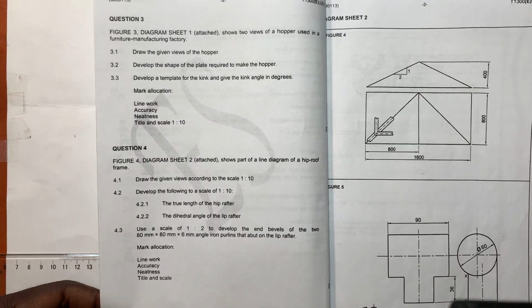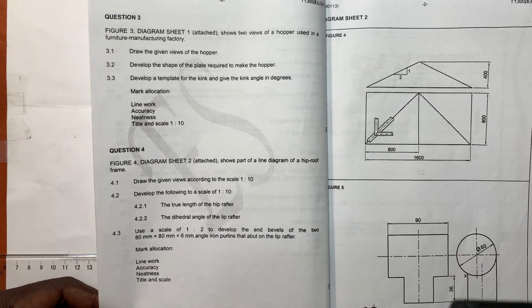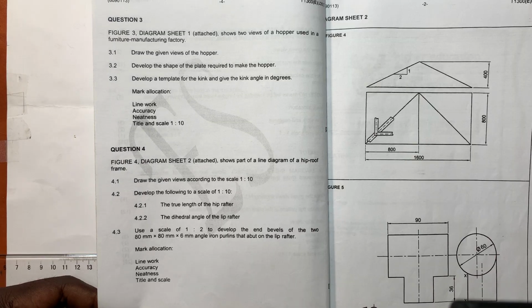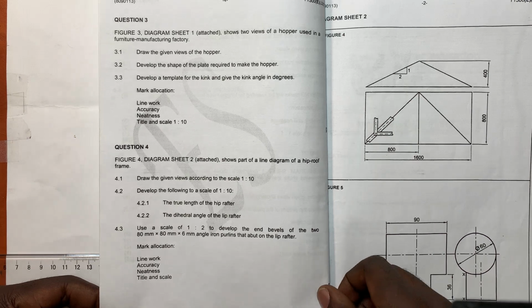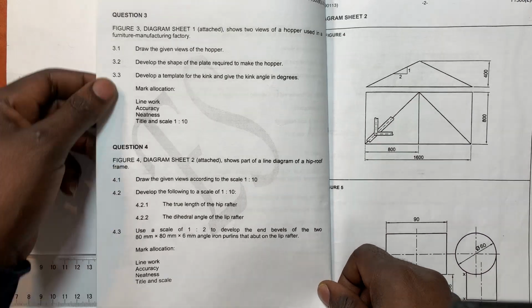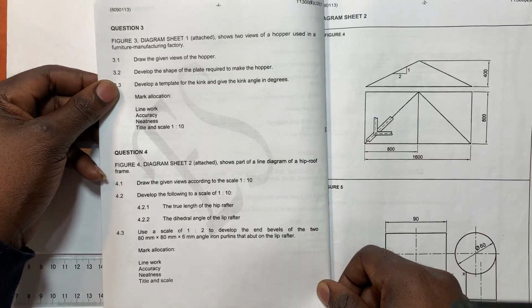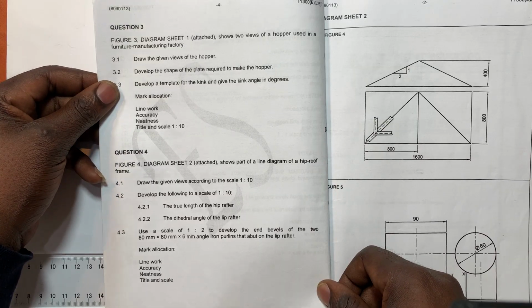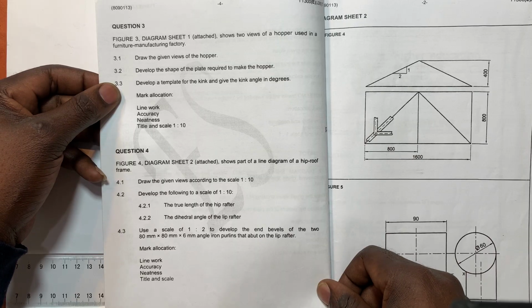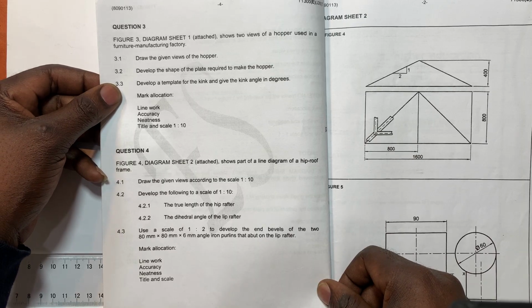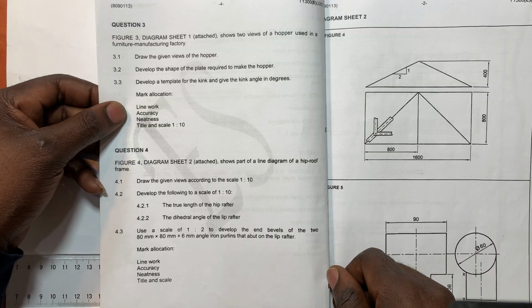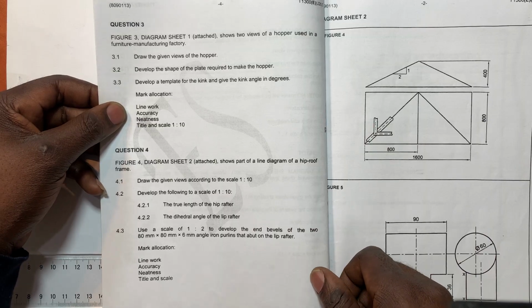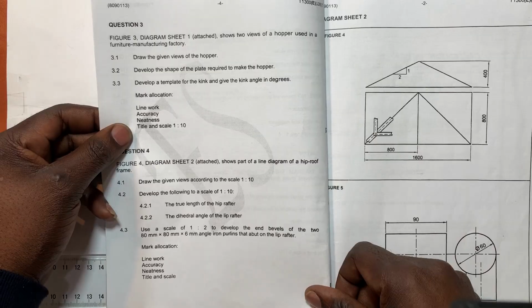The question says figure 3, diagram sheet 1 attached to show two views of a hopper used in a furniture manufacturing factory. 3.1: Draw the given views of this particular hopper. 3.2: Develop the shape of the plate required to make this hopper. 3.3: Develop the template for the kink and give the kink angle in degrees.